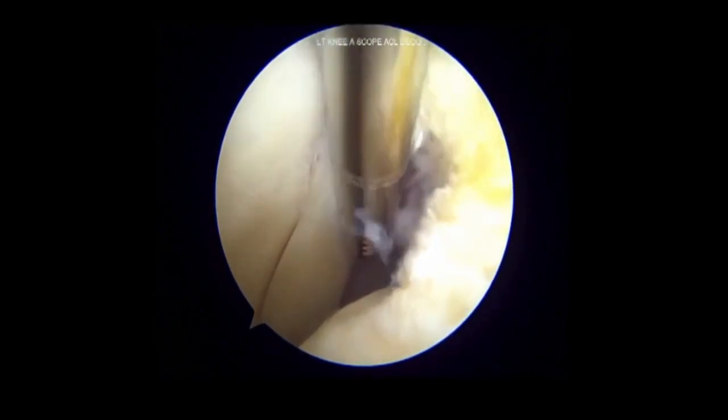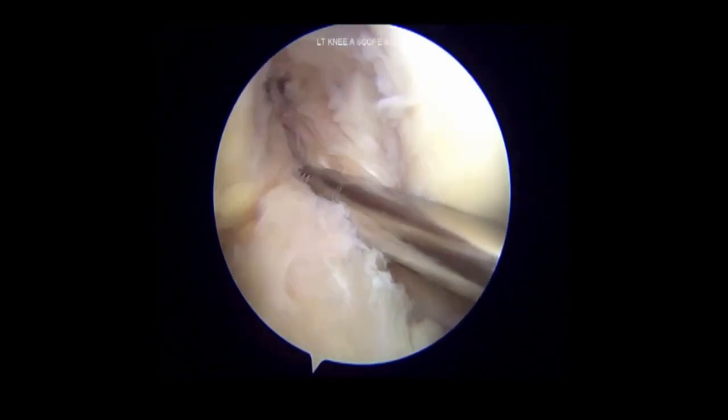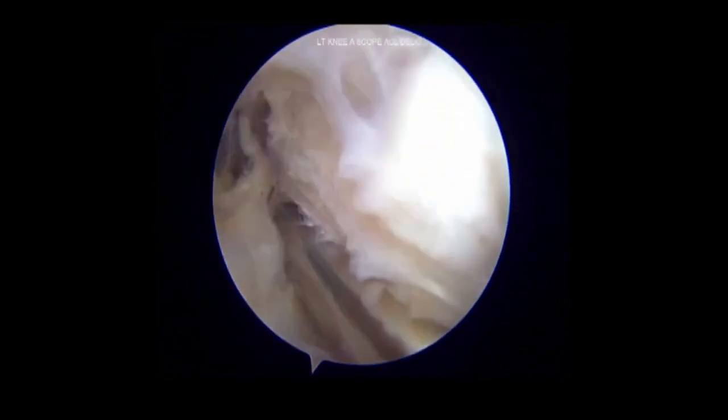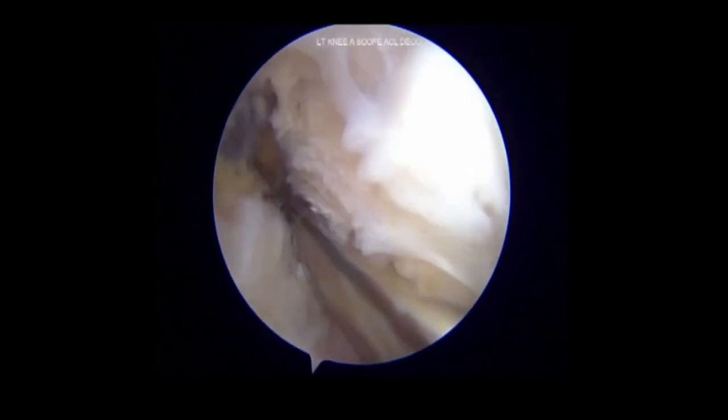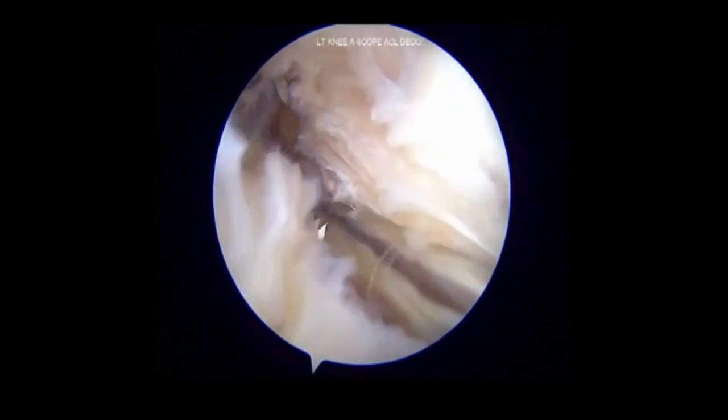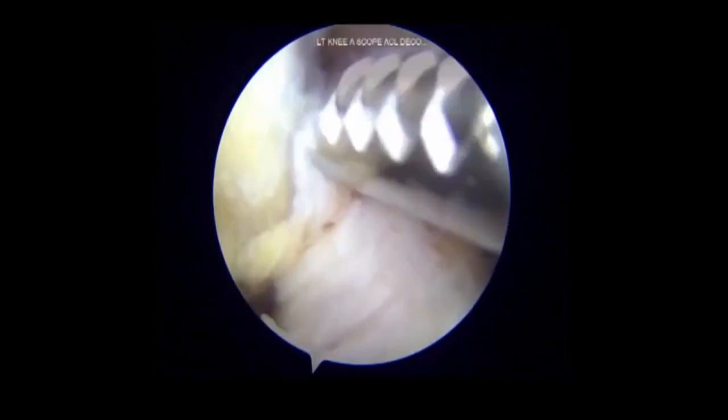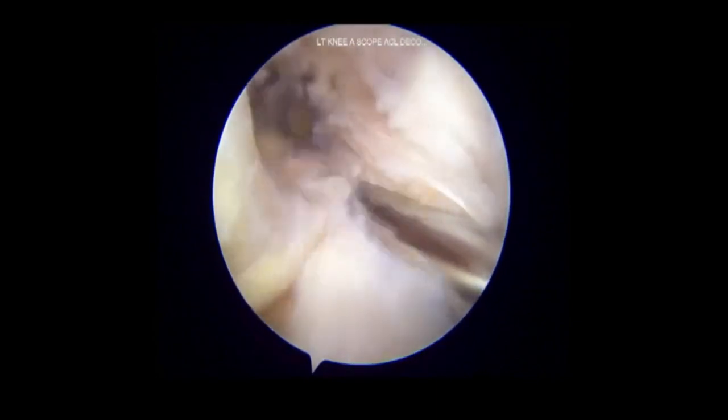The scope is shifted to the anteromedial port and the shaver tip coming through the anterolateral port is used to shave the remaining anteromedial bundle. This also ensures clearance of the posteromedial compartment.